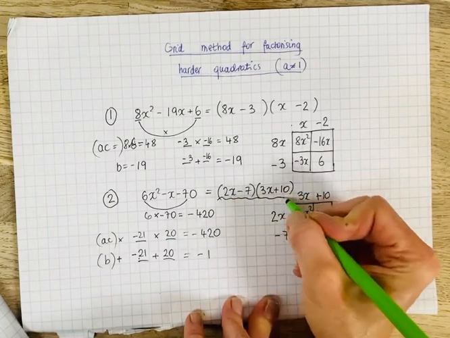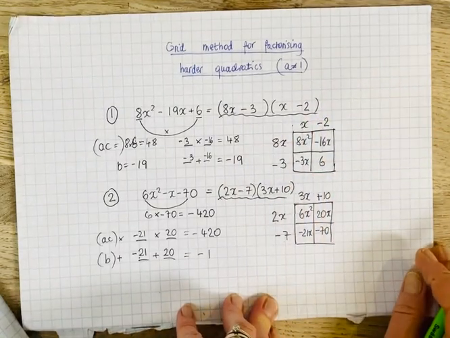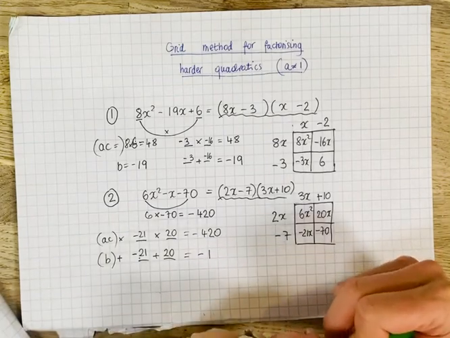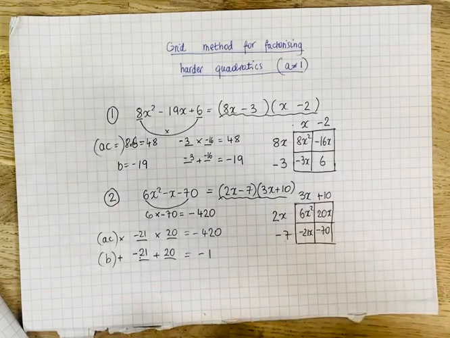So there are a couple of things to remember with this factorization method, so it's a good idea to practice questions using this, so you won't forget how to do it when it comes to a difficult question. Good luck.